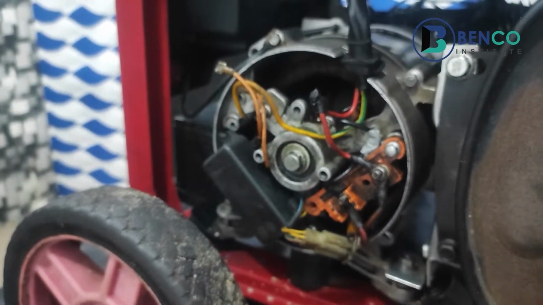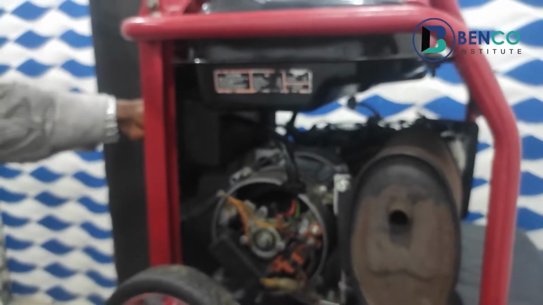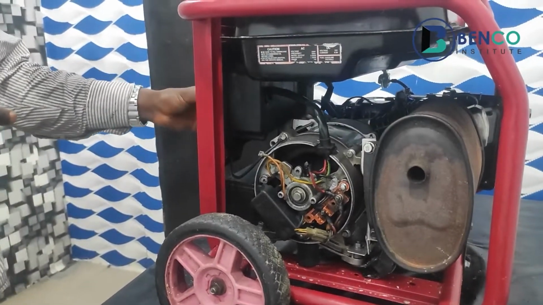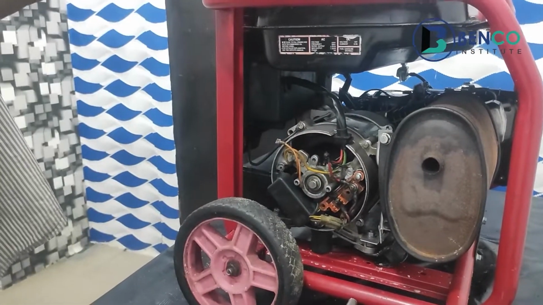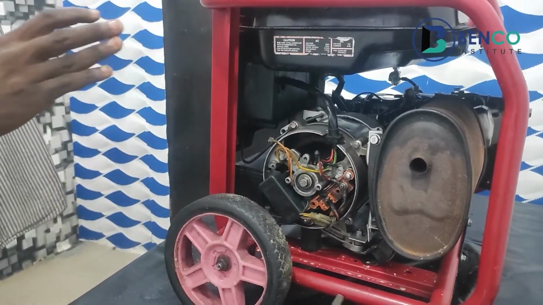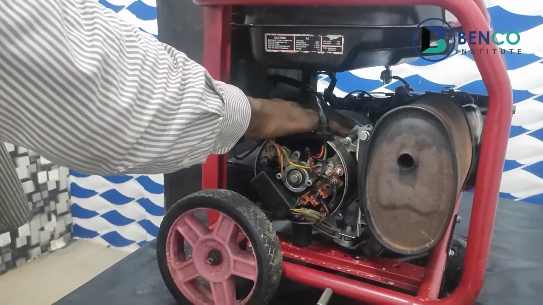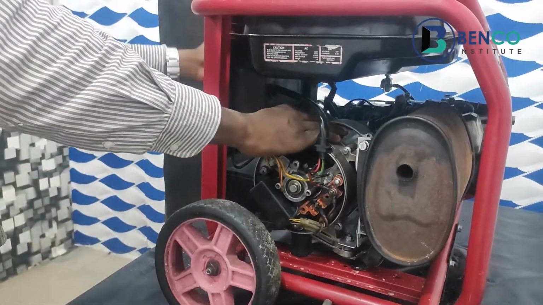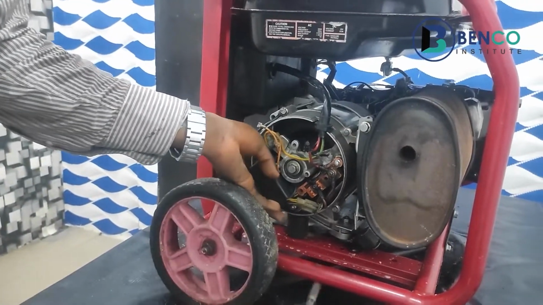Now we've done 5 different tests on this generator, and we've been able to test every other thing to see if they are the reason the generator is not producing voltage. And fortunately for us, the alternator is okay, the starter rotor is okay, the dashboard is okay, everything is intact but the AVR.